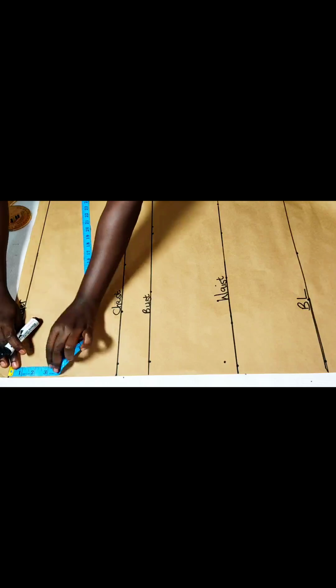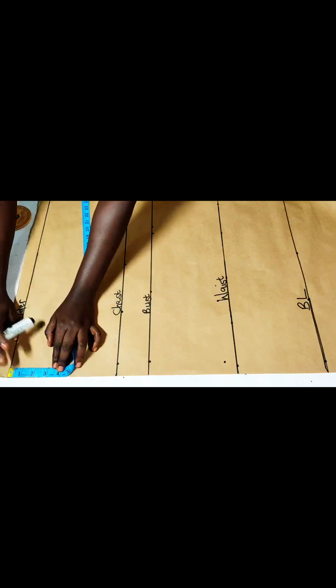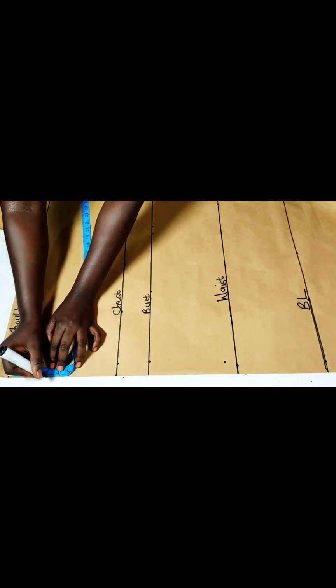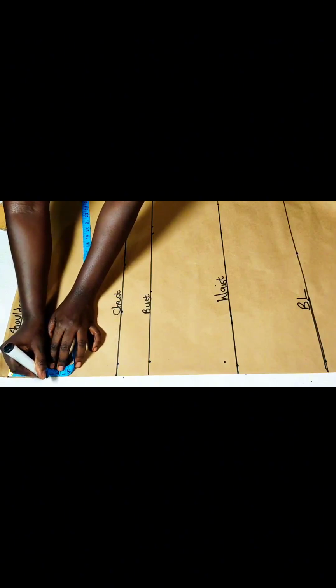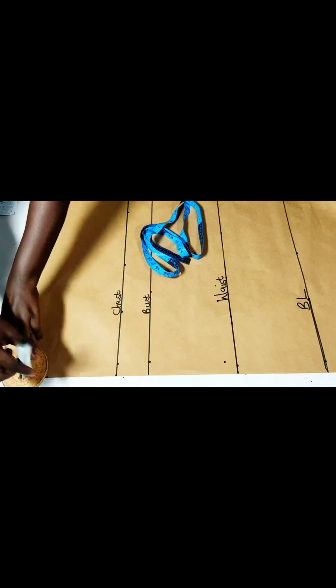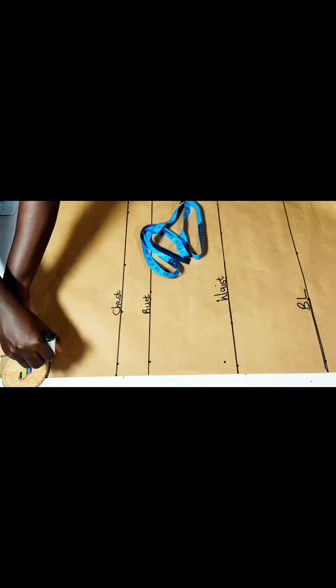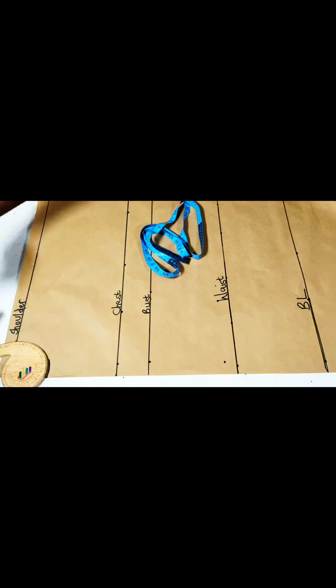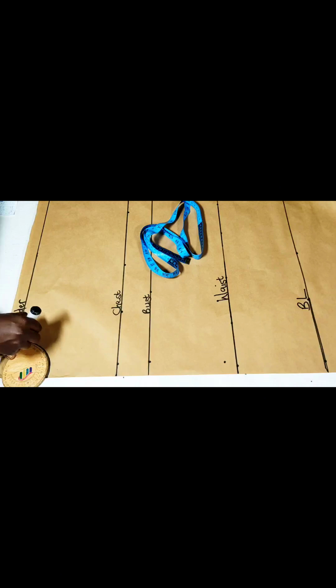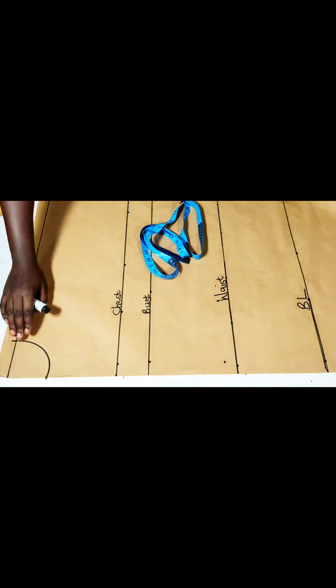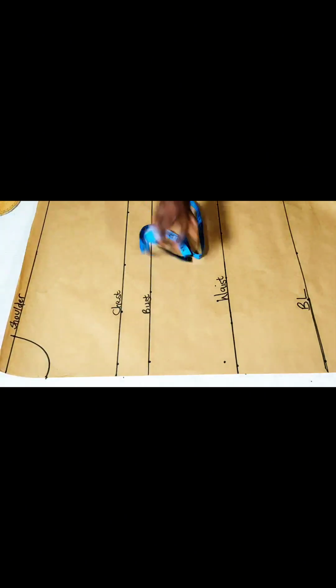Okay, so I've marked my 3 inches on my shoulder line, then my 3 inches coming towards my chest line. Then I went ahead to connect it with my curve ruler. Okay, as you saw me doing. Yes, so you place the ruler well, then you mark it perfectly.